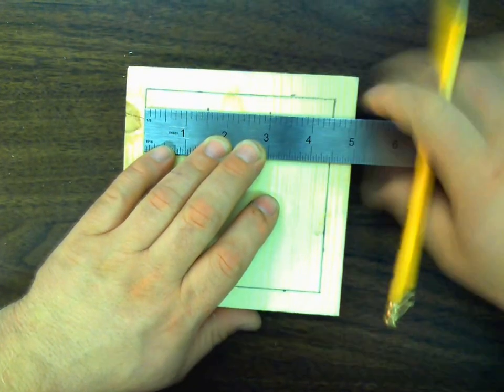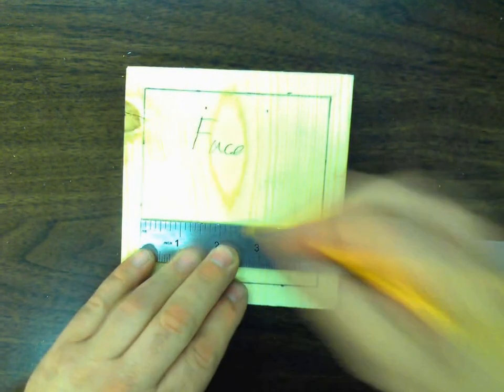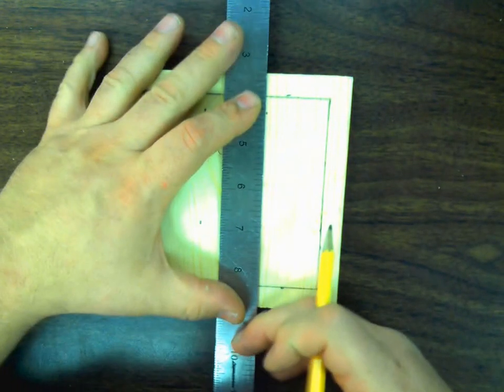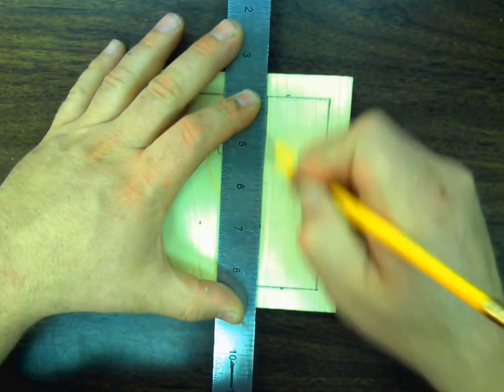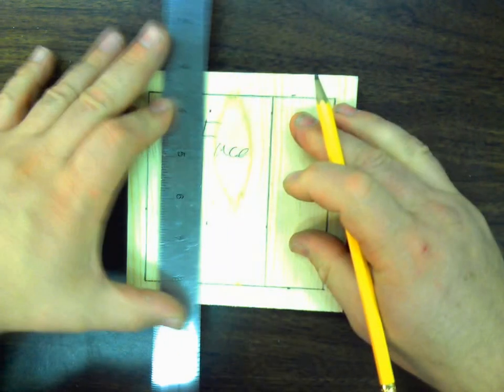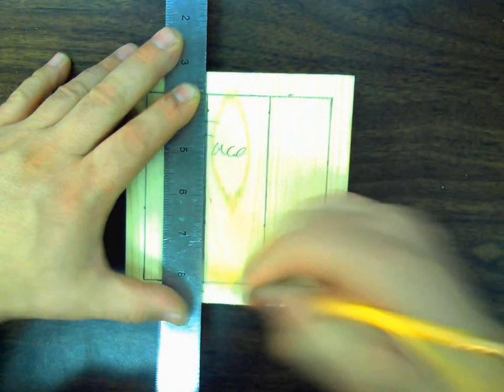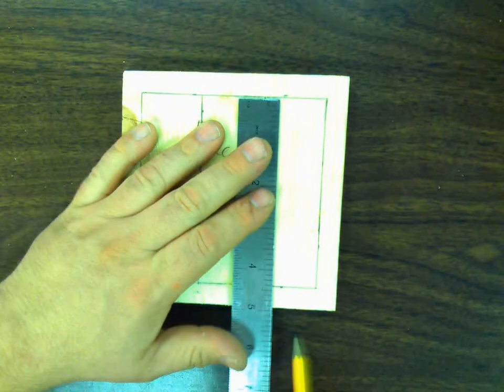1.5 and 3. Remember, I'm lining the end of my ruler up to that 1/2 inch line. 1.5 and 3. If I wanted to come up from this edge and put it over here, I'd have to mark at 2 and 3.5, because again, 1.5 plus 1/2 would be 2. So it depends. You can do it either way.